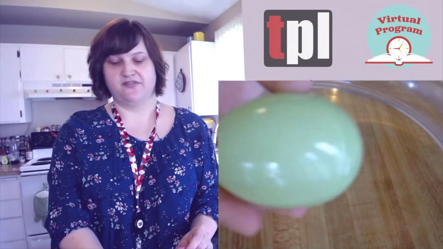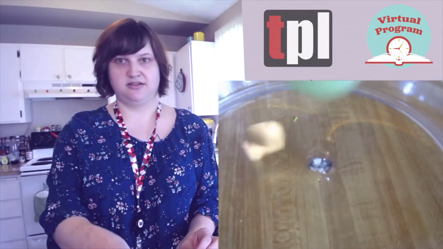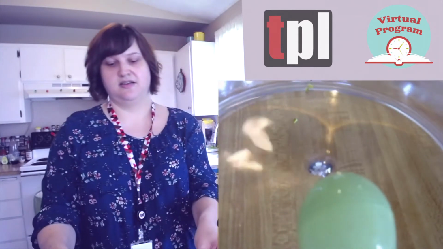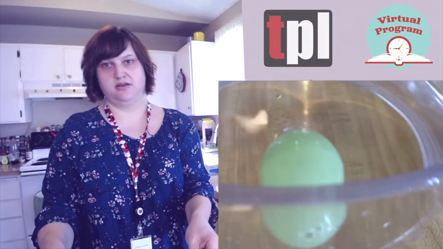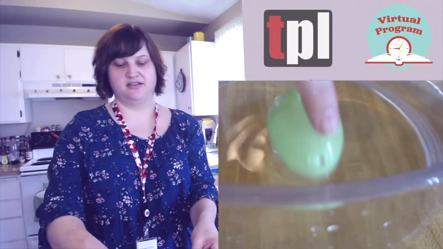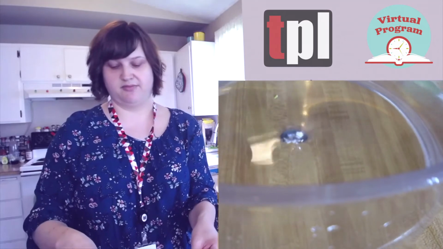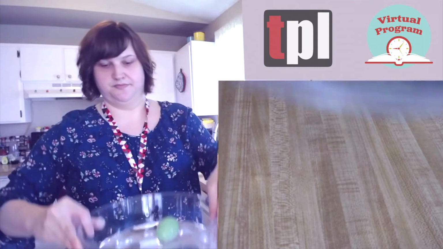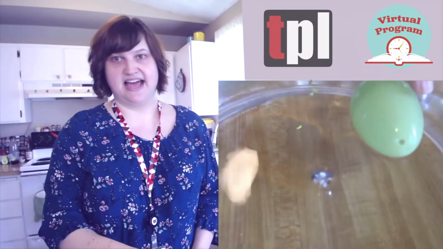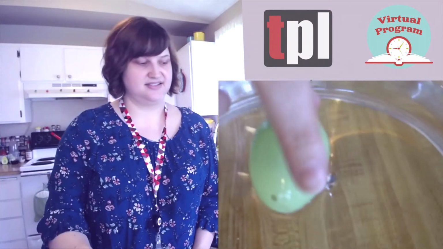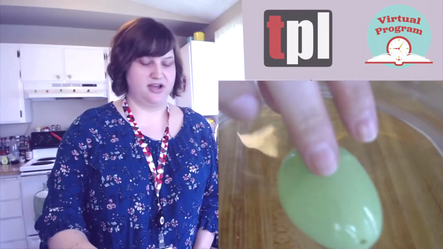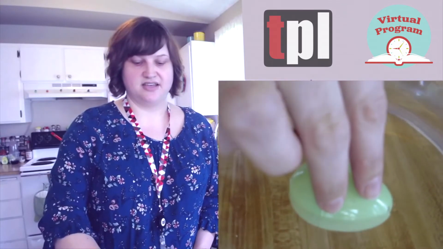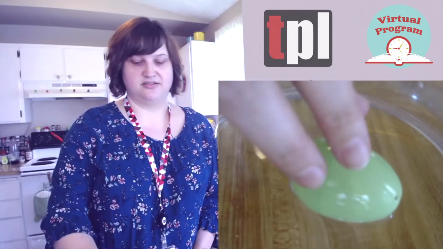Do we think this is going to float or sink? Let's find out. And it floats. And it's floating on the top of the water pretty much. Which means that it is a lot less dense than the water. Like I have to apply a lot of force to push it down.